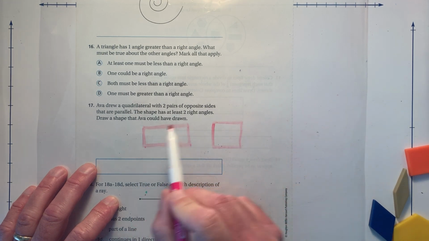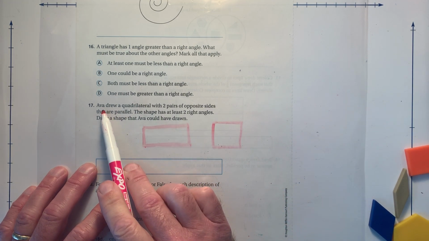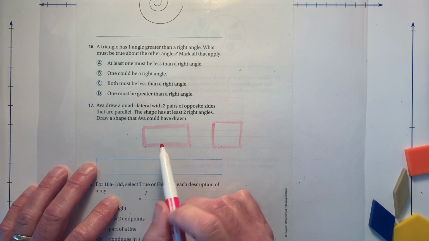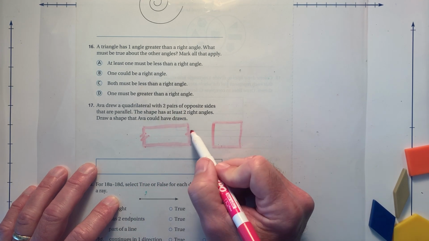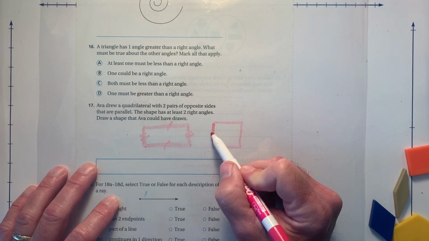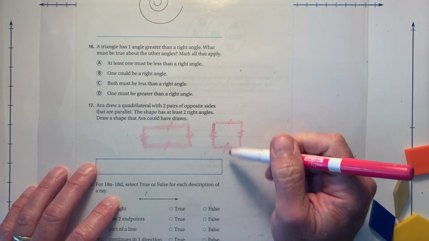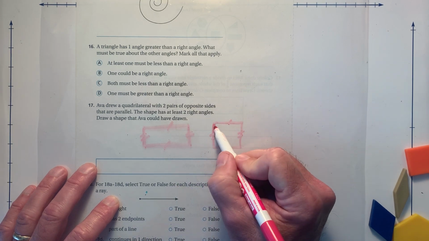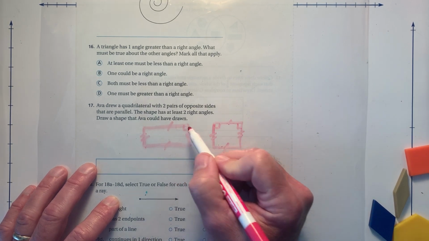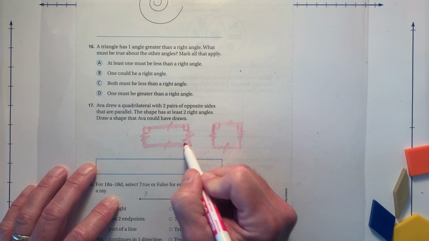Both of these will fit the bill that say two pairs of opposite sides that are parallel. These are parallel to each other. These are parallel to each other. So opposite sides are parallel. And these have right angles. That's the part that I needed.